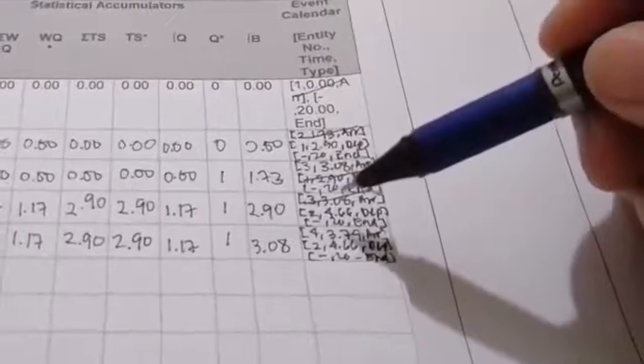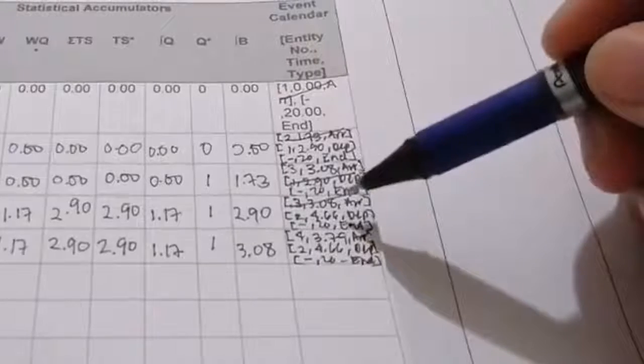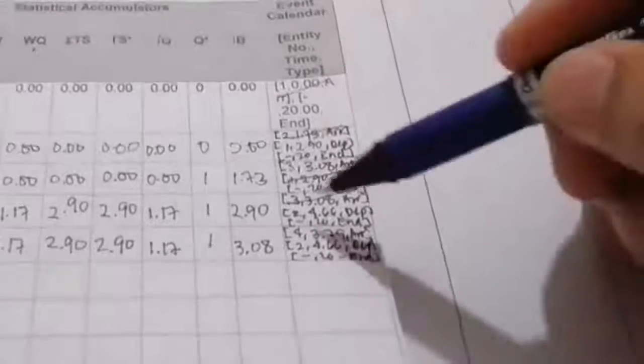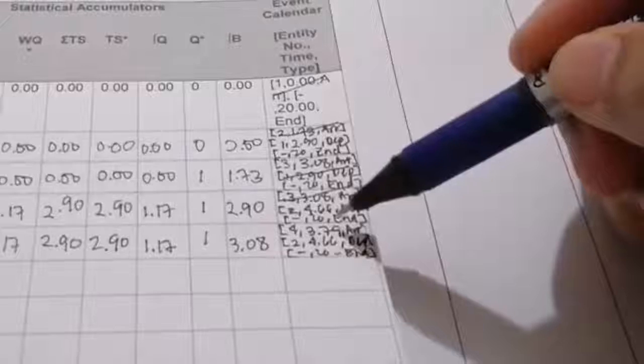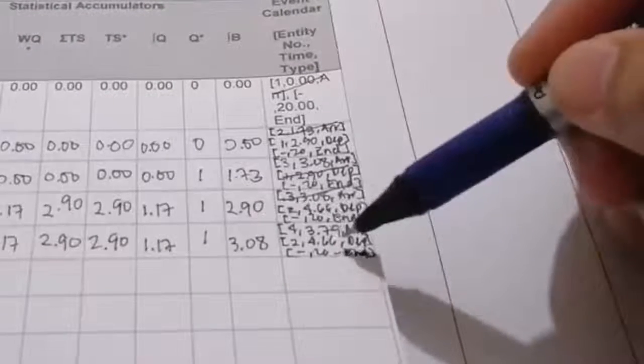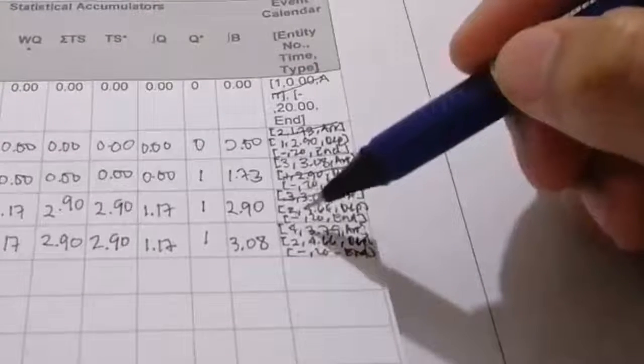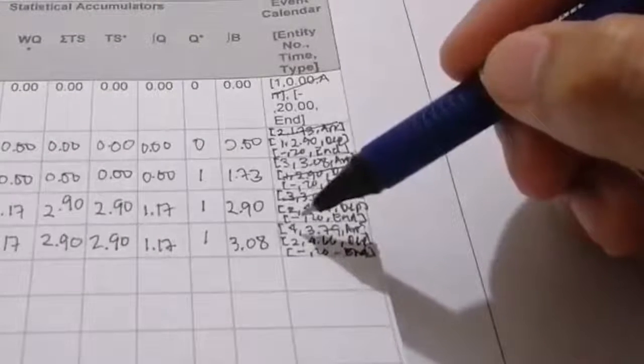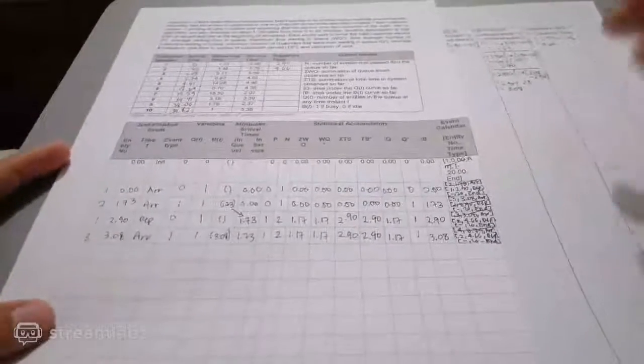So, the times in this event are 3.79, 4.66, and 20. Siyempre, maunang ma-execute si 3.79, which is the arrival of the 4th customer. So, yun ang ililipat natin sa just finished event for 3.79 and the arrival.